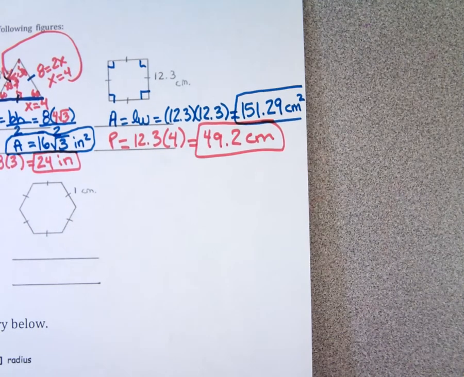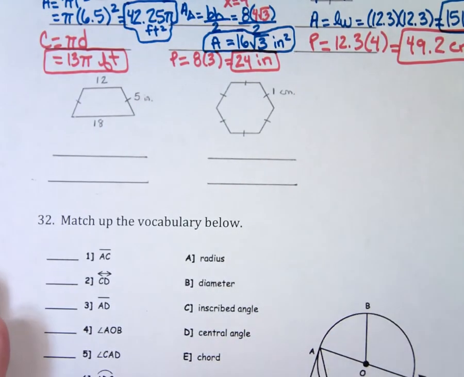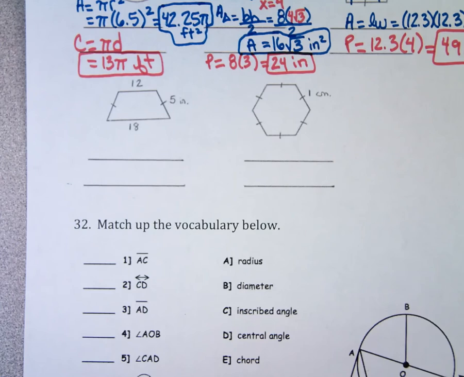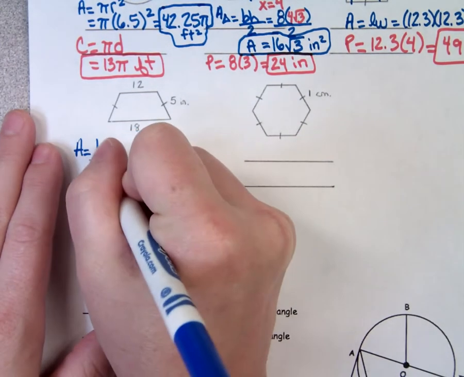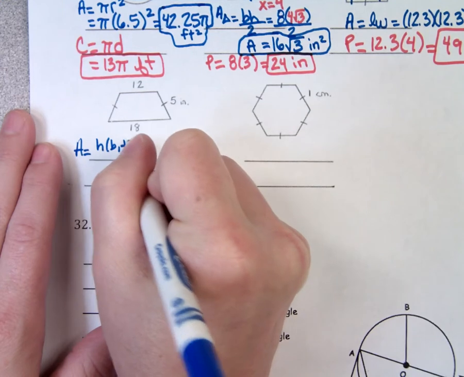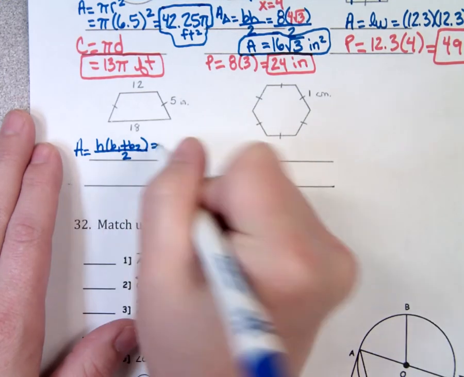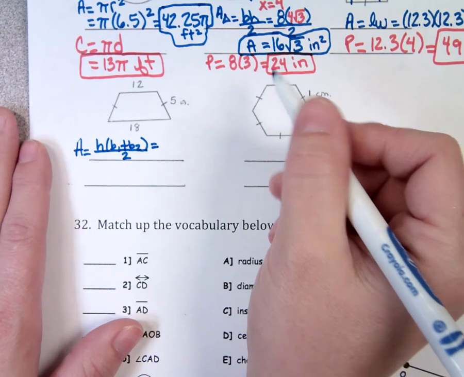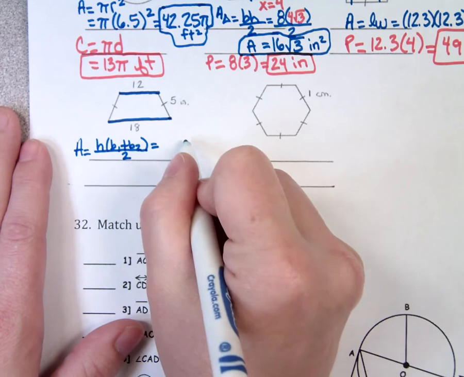Okay, first three shapes, not too bad. The triangle took a little bit of work, but that's not too bad. All right, next shape. Do you know what this is? This is a trapezoid. To find the area, I take height times base 1 plus base 2, all over 2. Do we know the bases? Yes, the bases are the parallel sides, so the bases are the 12 and the 18.